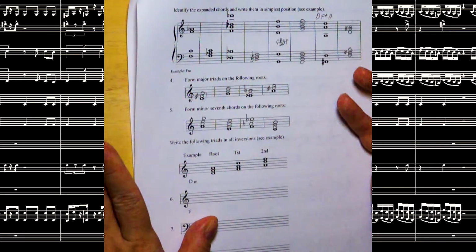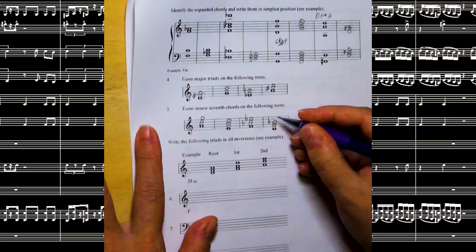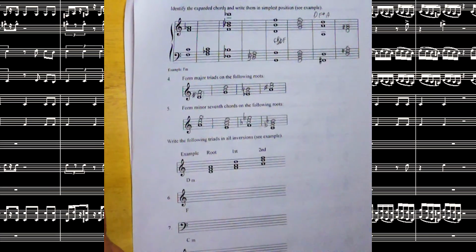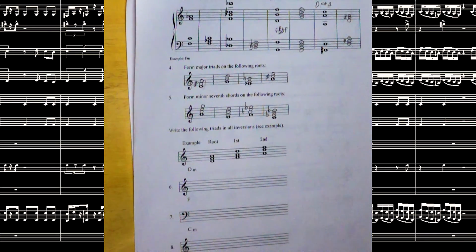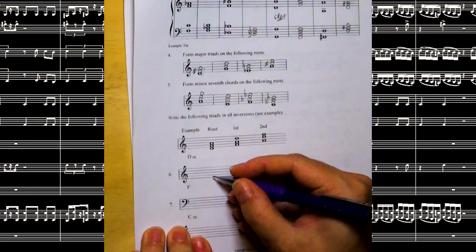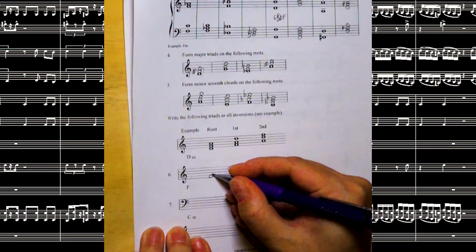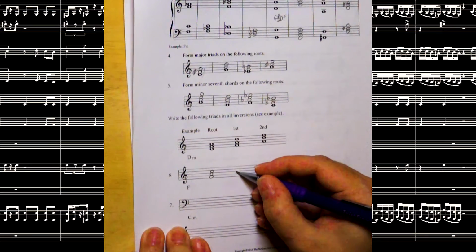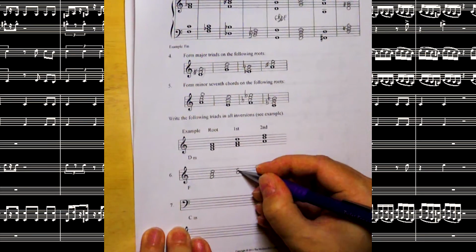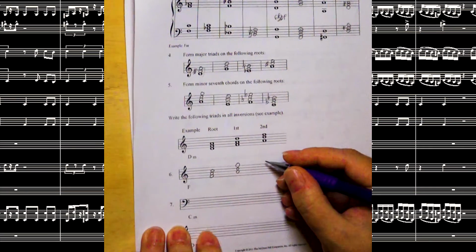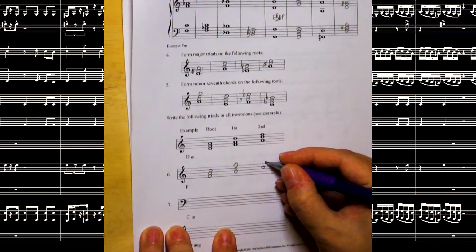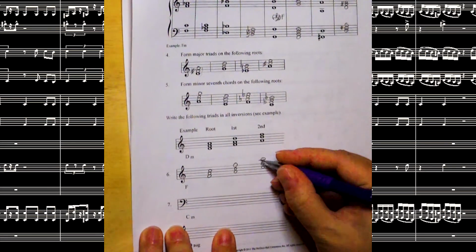All right, key of C, no sharps or flats, so make this flat to 7 to make it dominant, flat to third to make it minor. This one's all the inversions. So if we're going to have F, bring the F on top, be first inversion, and then bring the A on top, be second inversion.